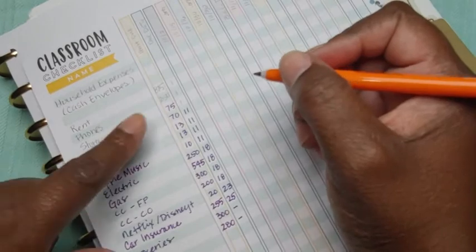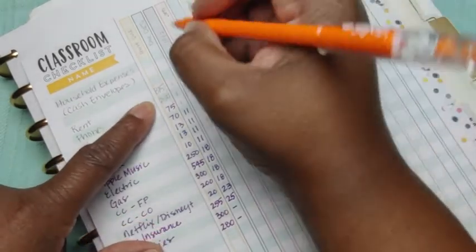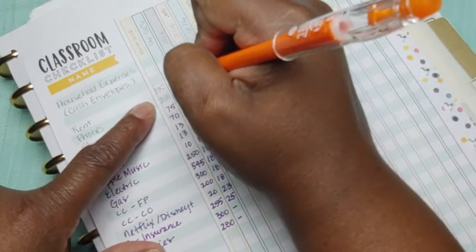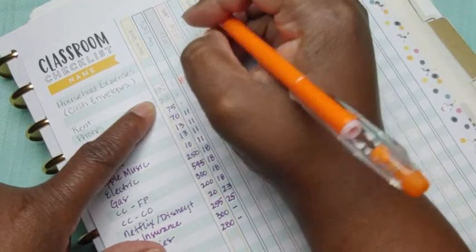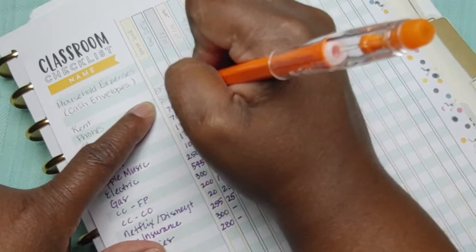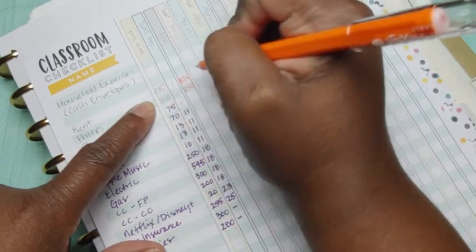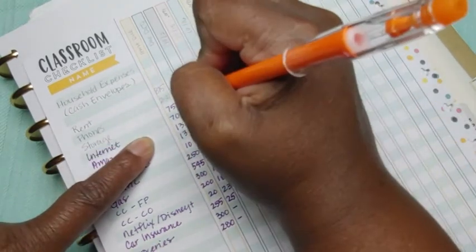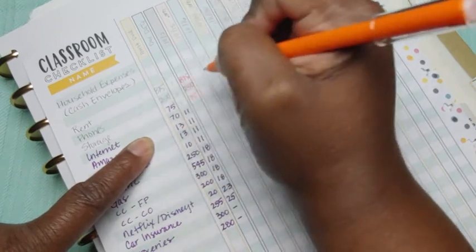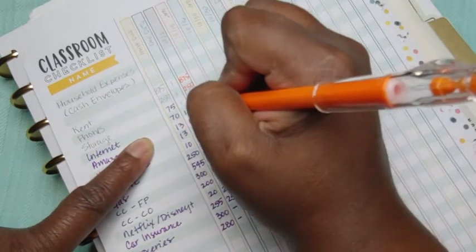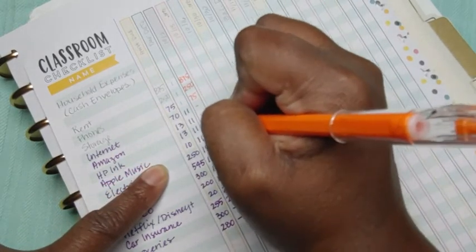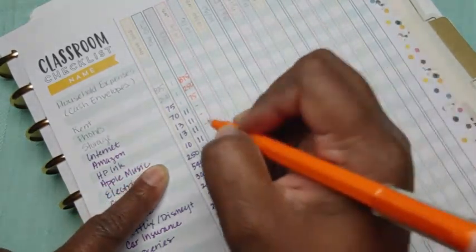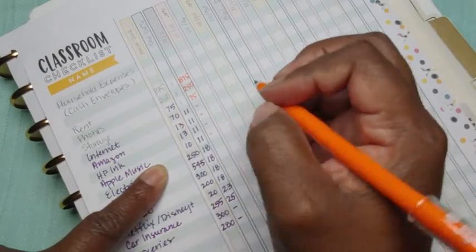Okay, so this time we're gonna pay the full amount of the rent, the phones, and storage. Not gonna pay anything for this bill, this one, or this one.